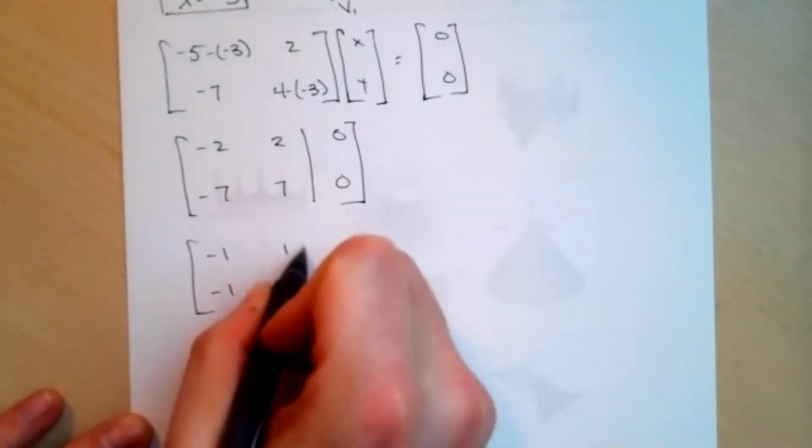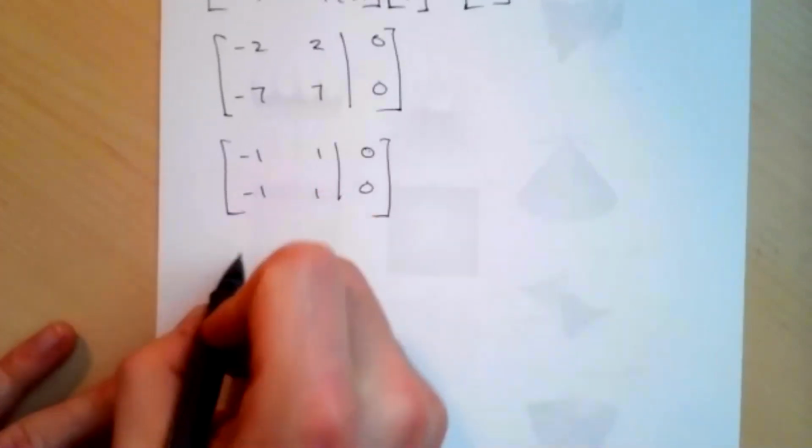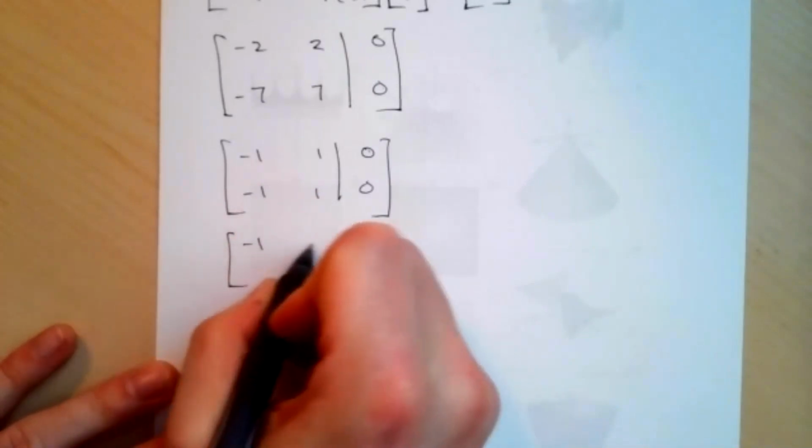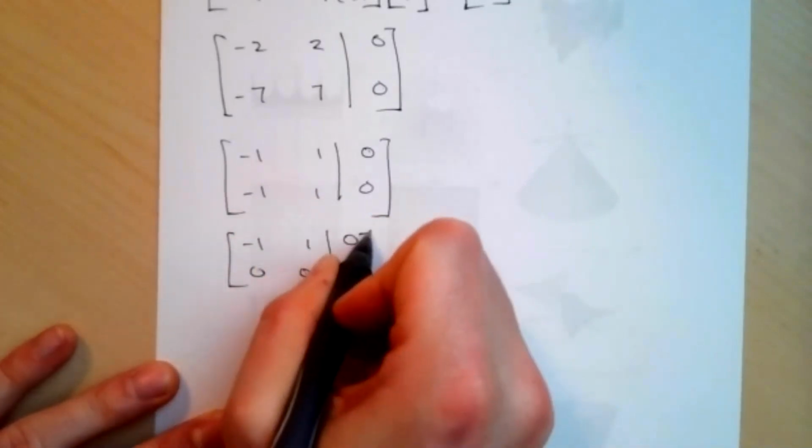If we factor out the corresponding components, whenever we do these row reductions, we should always get at least one row of zeros.